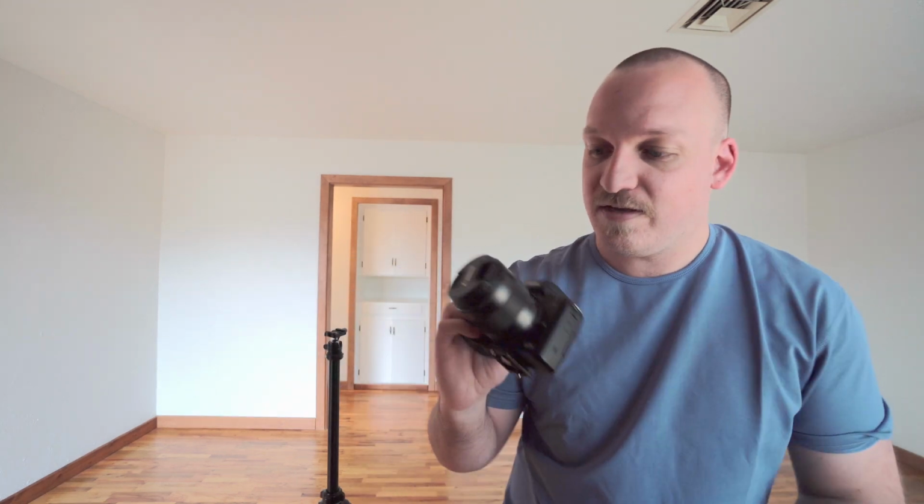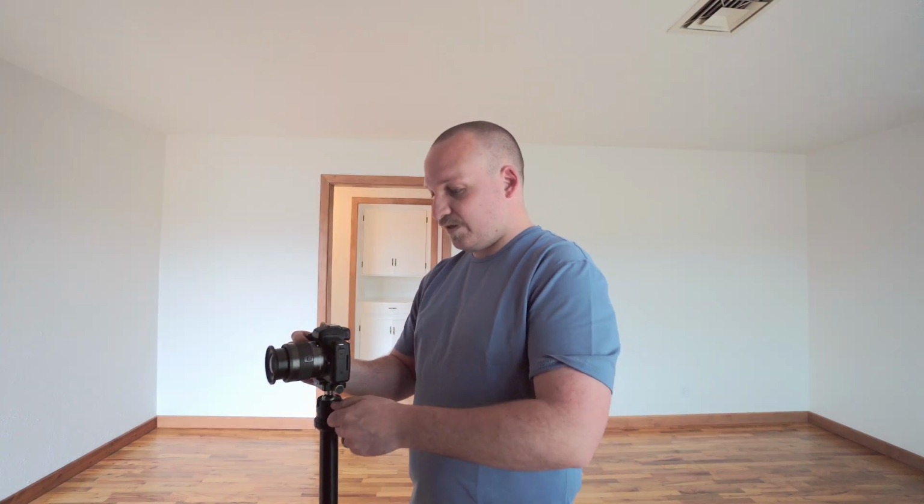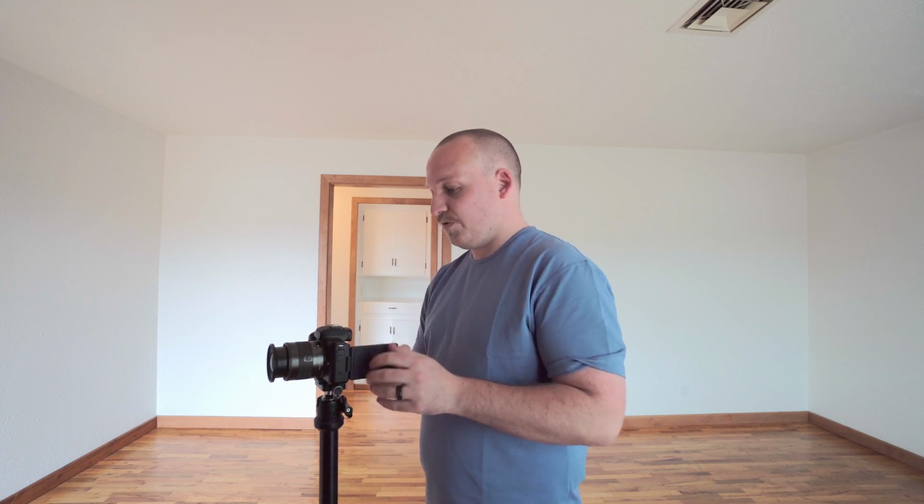Let's go get set up for photography. My photo camera for real estate photography, I use a Canon M50. Looks like this. For the lens, it's an 11 to 22 millimeter. This is a ball head. You don't need to mess around with the gear heads. They're expensive for no reason. A ball head will do you just right.